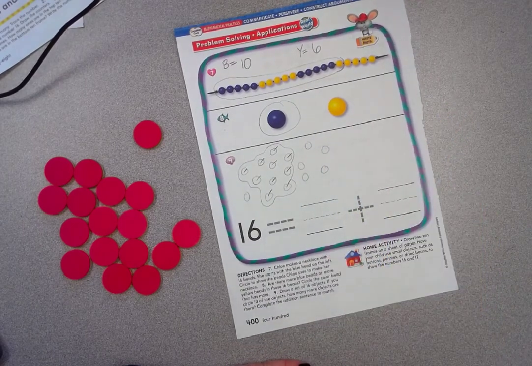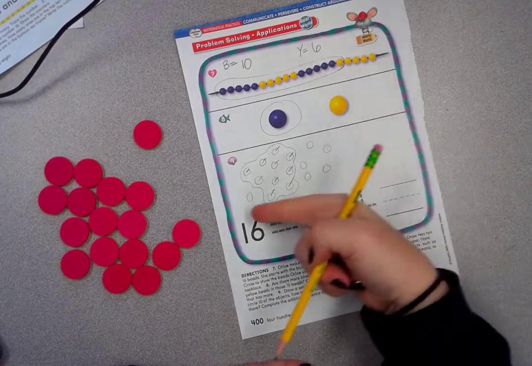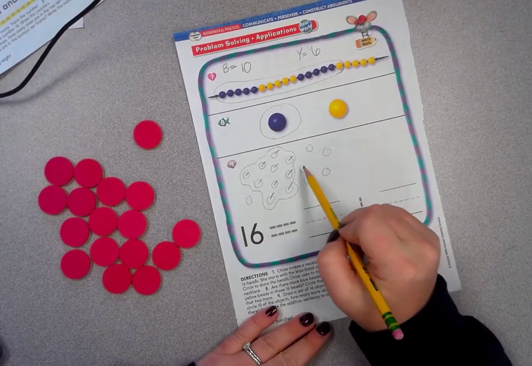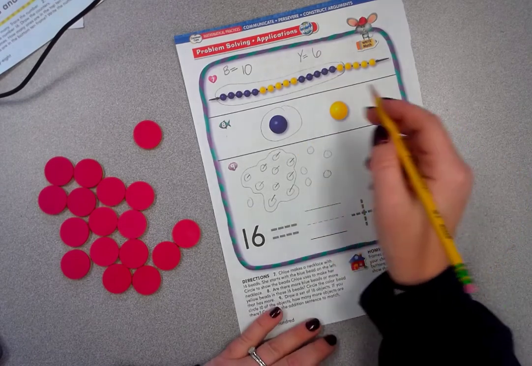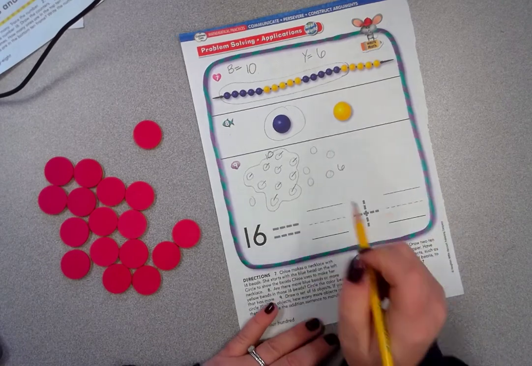Is 5 our answer? I hope you're saying, no, Mrs. Medja, you forgot about that little one over there. So don't forget to count all of them. 1, 2, 3, 4, 5, 6. So there are 6 more. So there was 10 here and 6 of all the other ones that are outside.